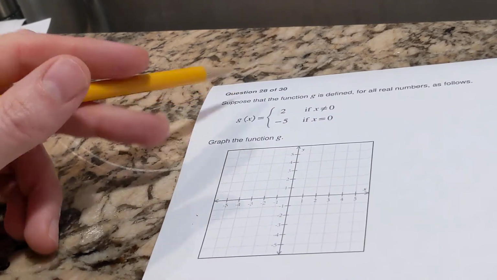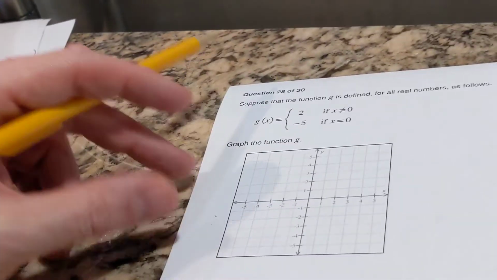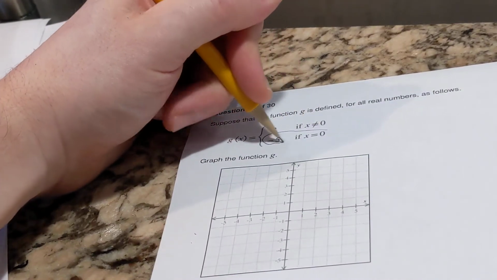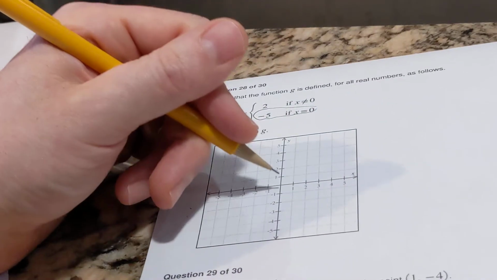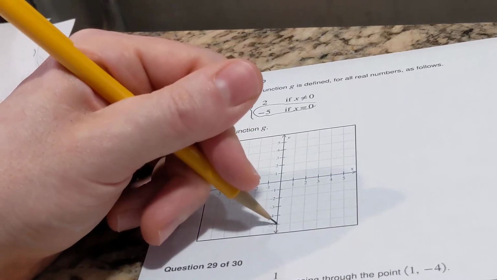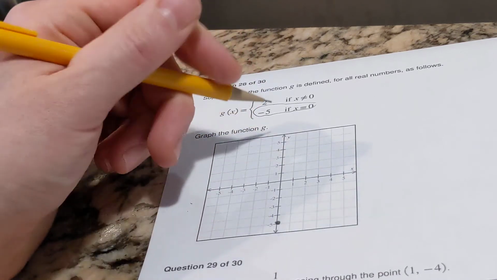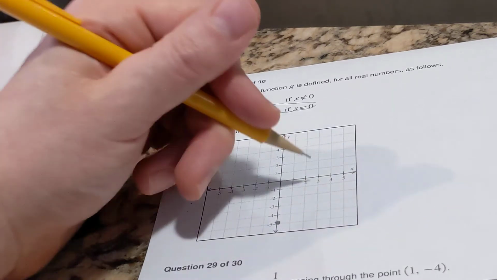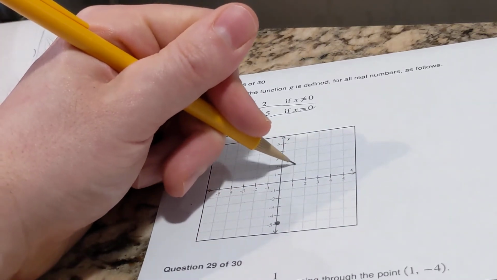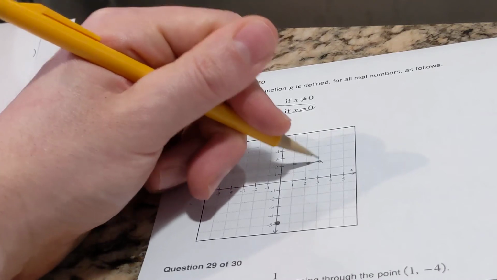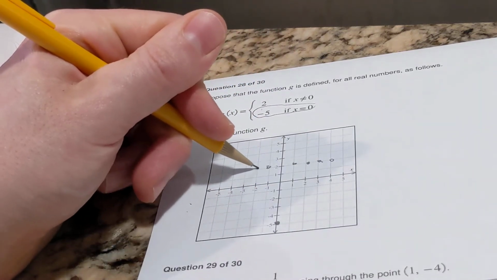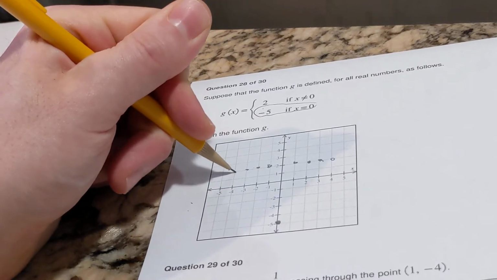28, another piecewise function. So let's start with the point where x is 0. We start with the one where it's equal to. So at 0, we're at -5. Okay. And if x is not equal to 0, anywhere else, the function value is 2. So at 1, it's 2, 2, it's 2, 3, it's 2, 4, it's 2, etc. Same for -1, -2, -3, -4.